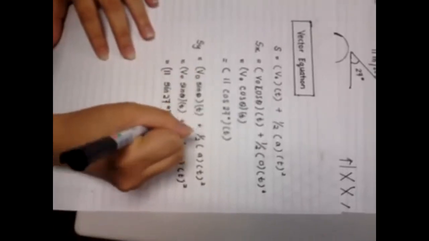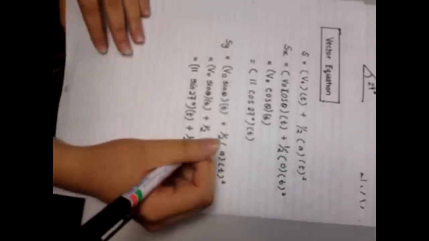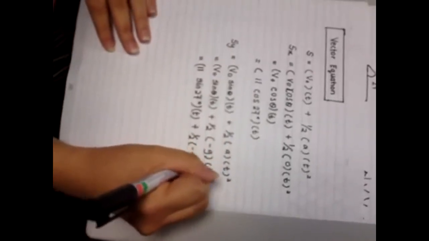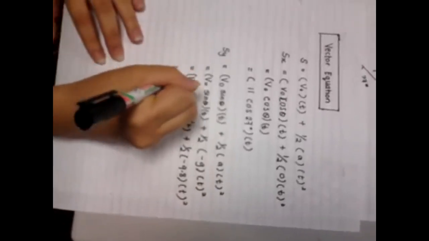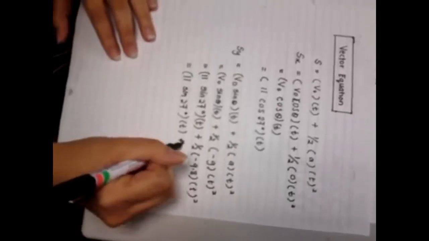So the V naught is 11 again, sine 27 degree T plus half negative 9.8 T squared. So we get 11 sine 27 degree T plus, oh no, it's minus, sorry, minus 4.9 T squared.